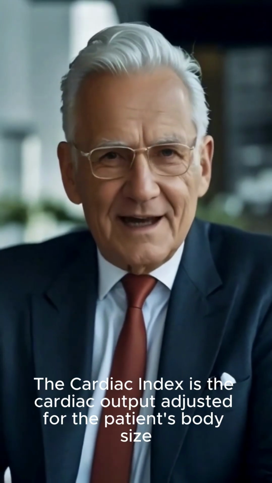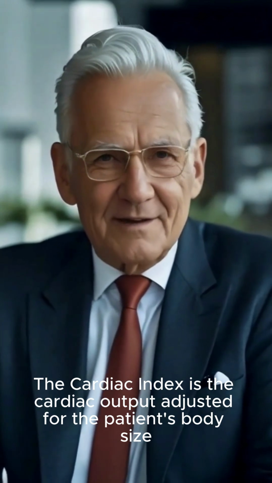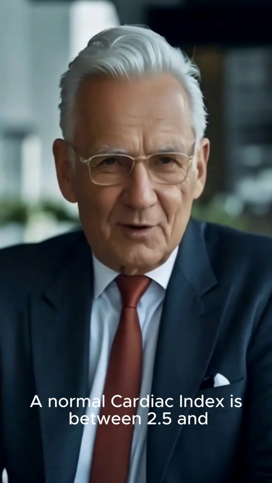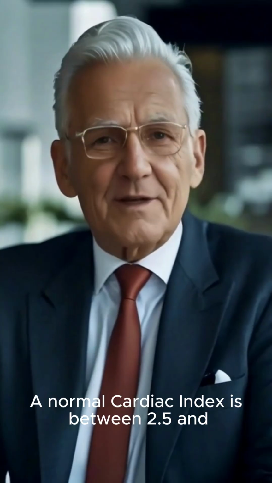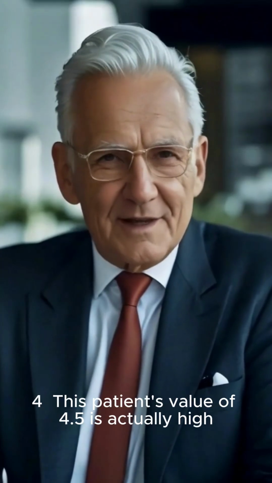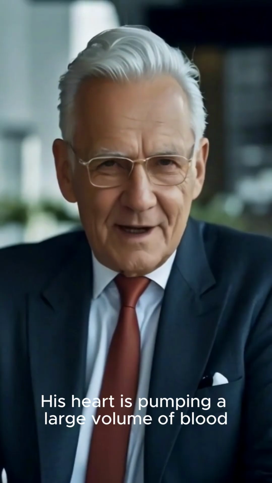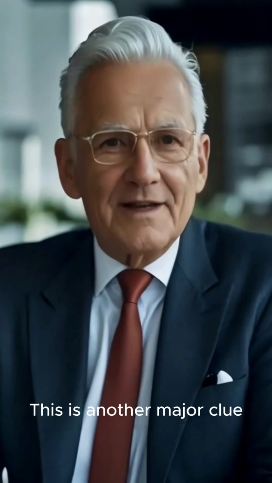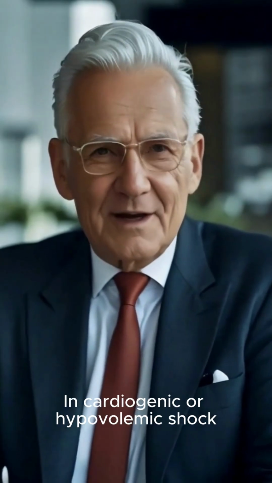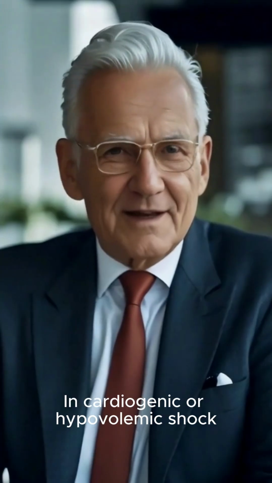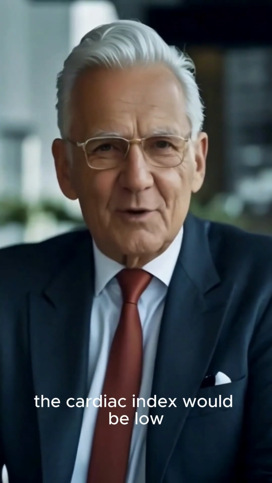The cardiac index is the cardiac output adjusted for the patient's body size. A normal cardiac index is between 2.5 and 4. This patient's value of 4.5 is actually high. His heart is pumping a large volume of blood. This is another major clue. In cardiogenic or hypovolemic shock, the cardiac index would be low.